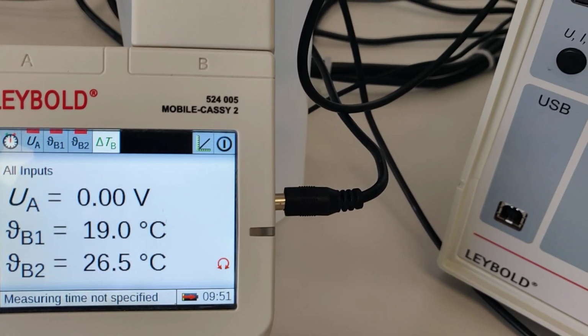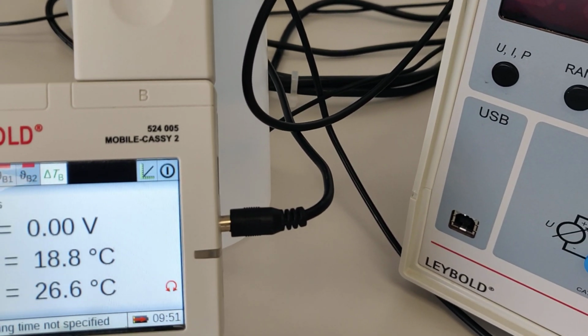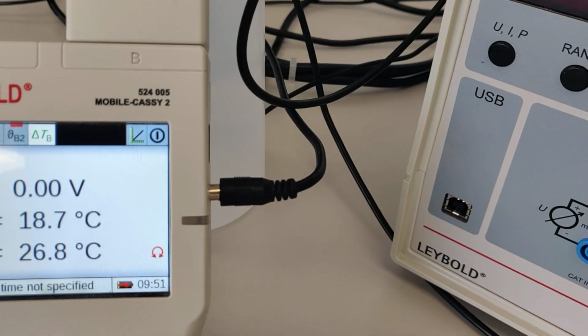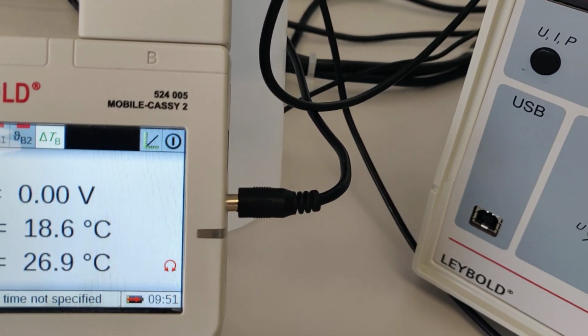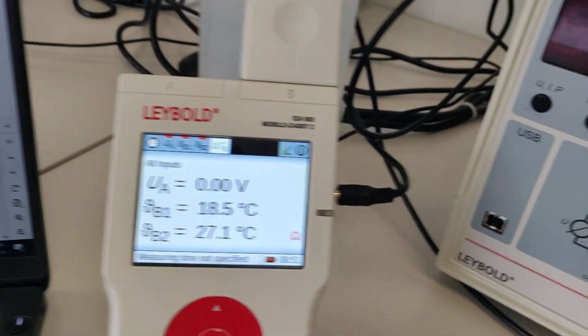So we started at room temperature, maybe 21 degrees for both of them, and then on the green side you have temperature decreasing, on the red bucket side you have the temperature increasing. So which means you have cooling effect in the green bucket and heating effect in the red bucket.